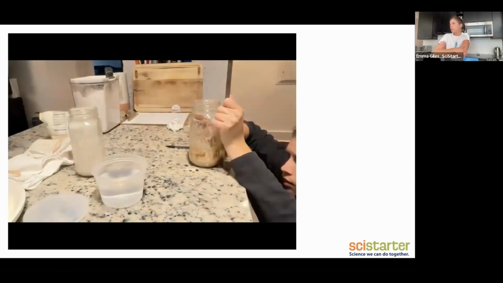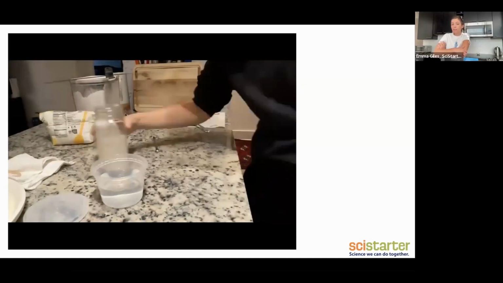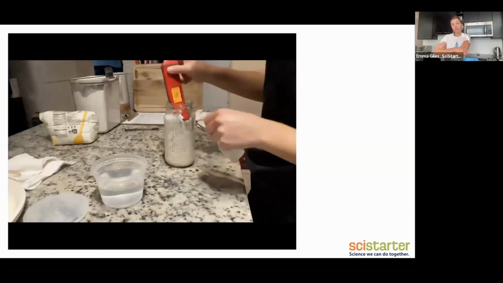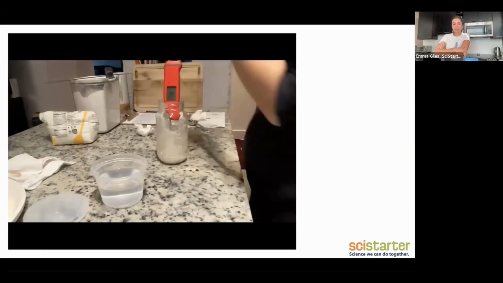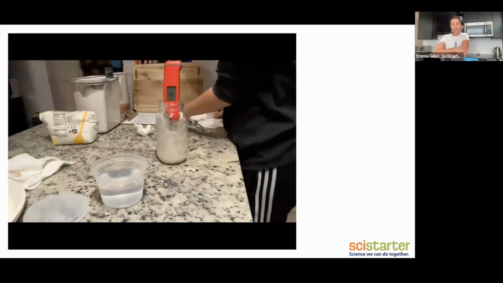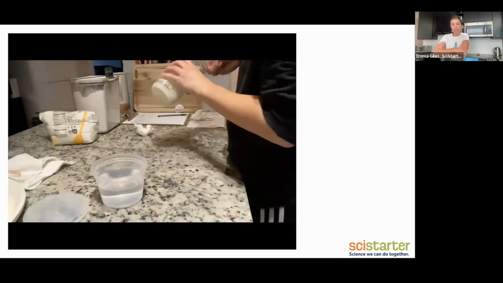I'm trying to think of what other measurements would be helpful for anyone. Maybe if you're in a classroom and you have kids with different size containers, you could see the difference between all of them and why. You can think about those things. You can measure viscosity or talk through what the consistency of it is.